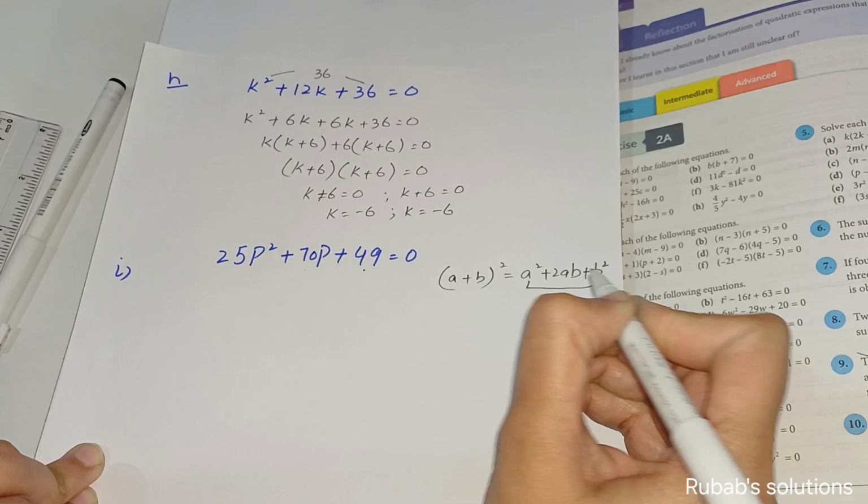AC method is this, that the coefficient of the first term is A, while the coefficient of the second term is B, and the third is a constant, that is C. When you multiply A and C, you will get a number. You have to split this number such that after multiplication you will get this answer, and after addition or subtraction you will get the central term. Basically, you have to split this central term into two numbers.